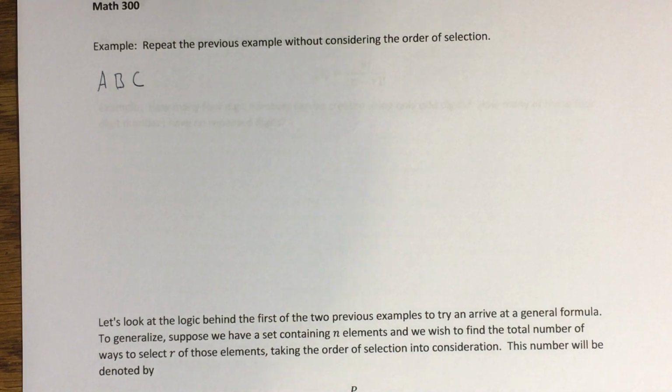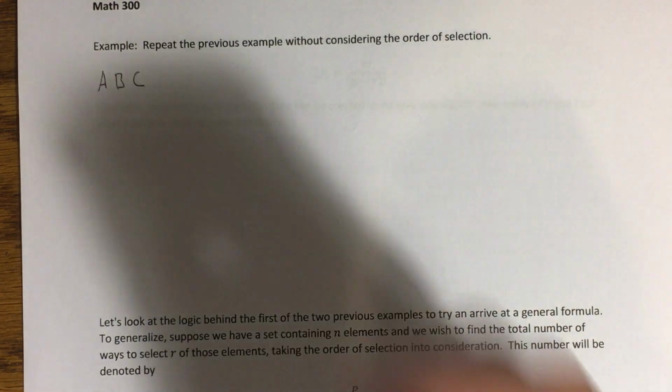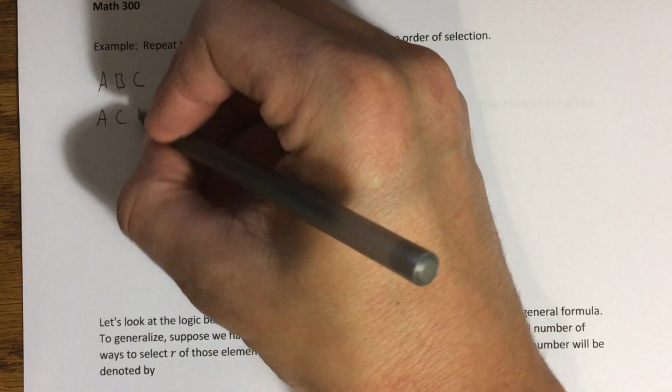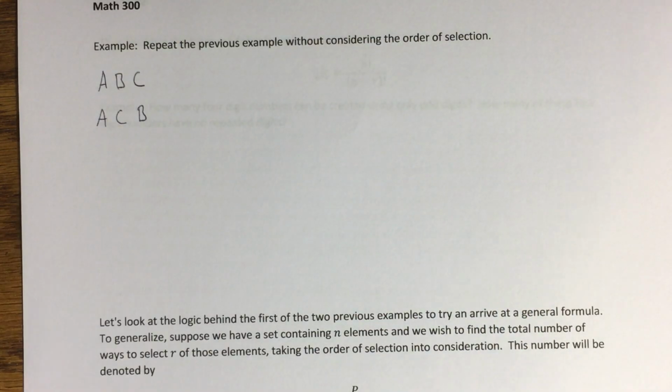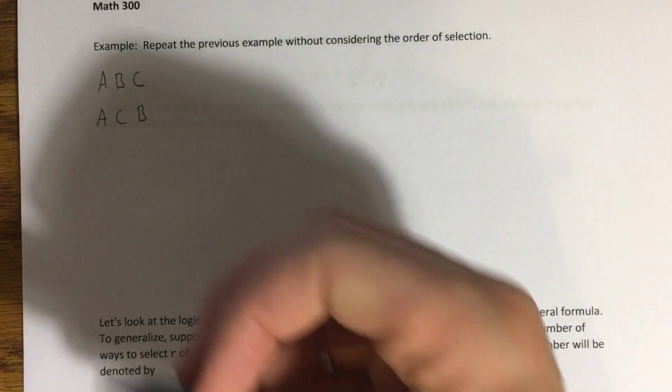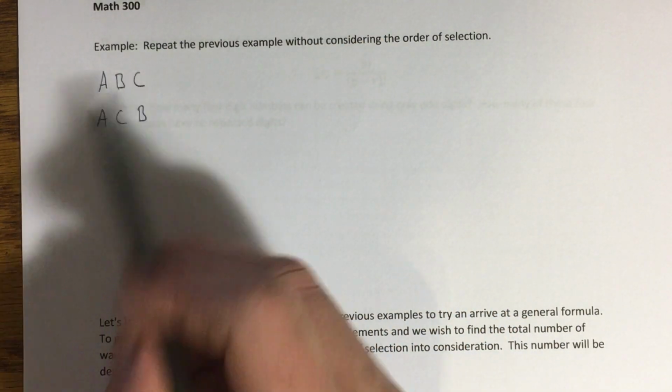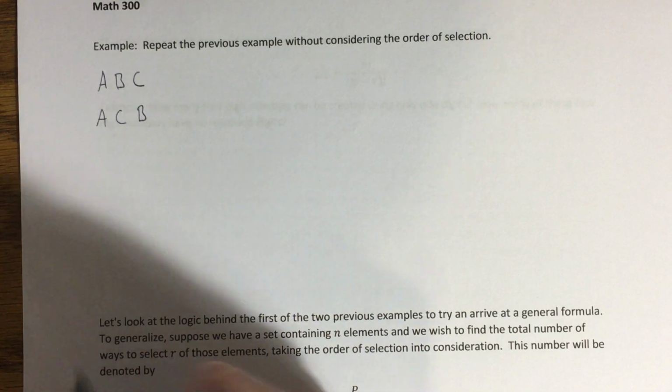Are there other ways of selecting the same 3 letters but in a different order? Of course there are. Let's look at those. If I still start with A, but maybe I have C and then B, that's another way to choose the same 3 letters, but in a different order. And those are all the possibilities of choosing the letters A, B, C such that A is my first choice.